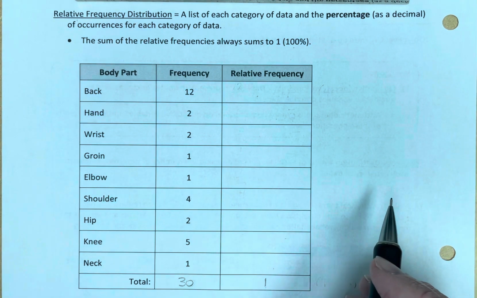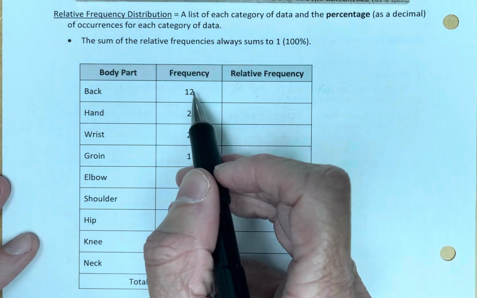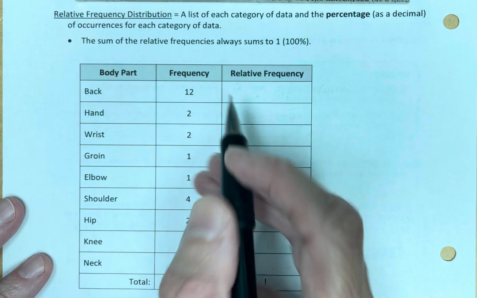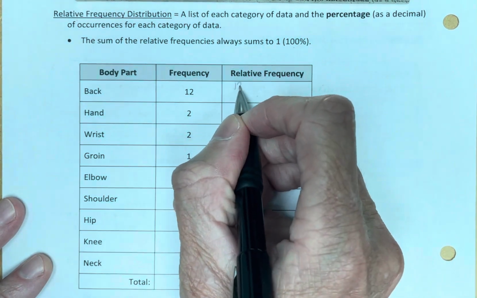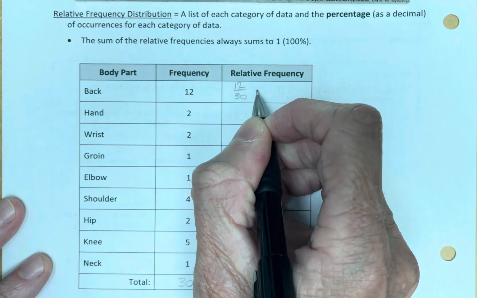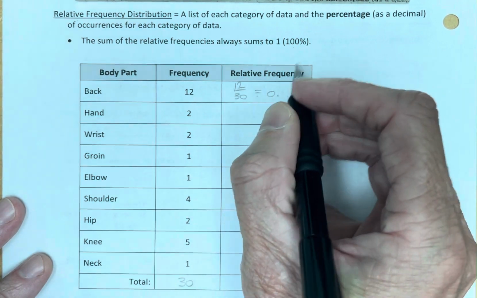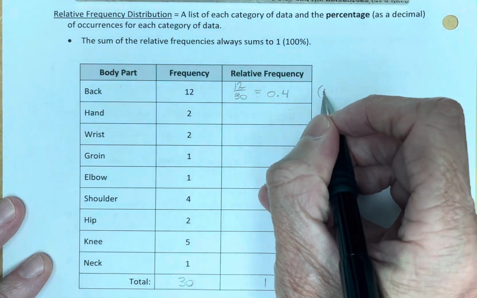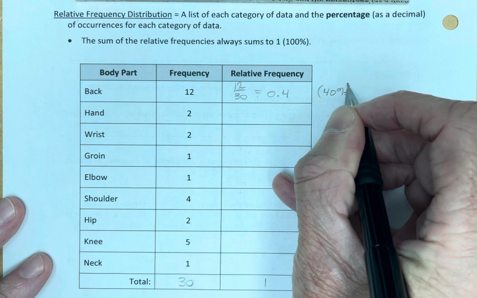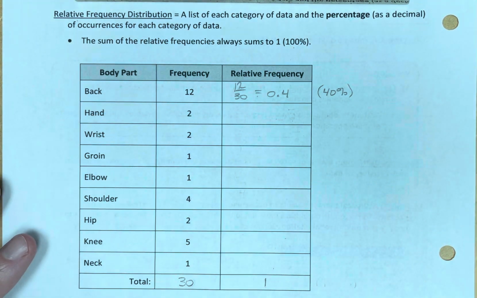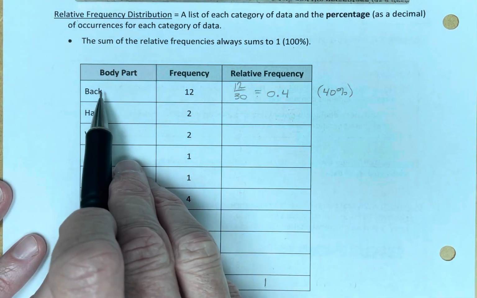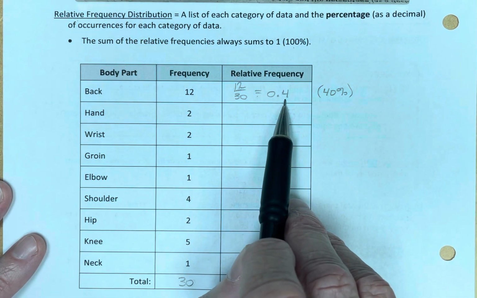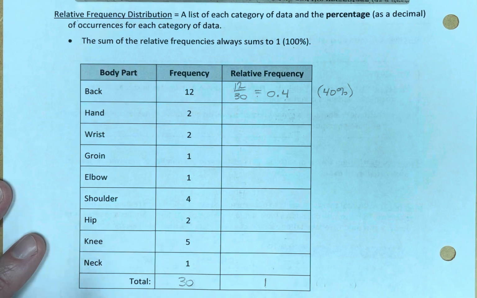So relative frequency. Well, this body part, the back, was in 12 of the patients, 12 out of 30. So the relative frequency is 0.4, which, as we know as a percent, is 40%. So 40% of the patients talked about the back being the body part, and we write the relative frequency down as the decimal equivalent, which is 0.4.